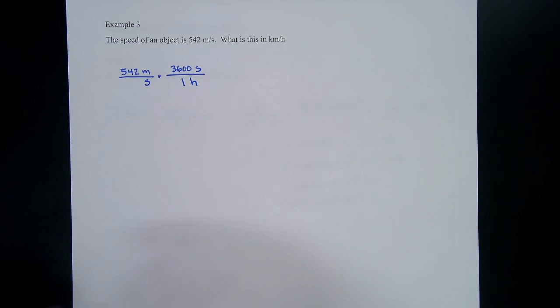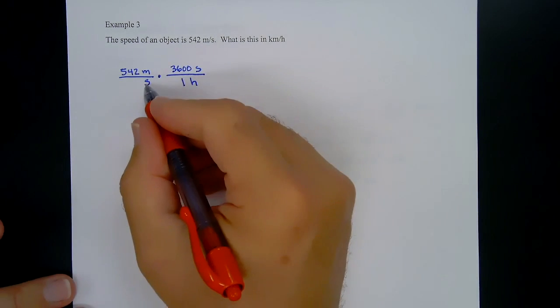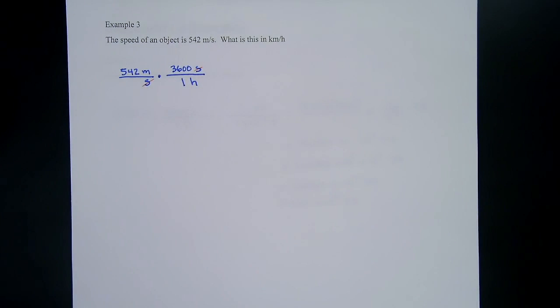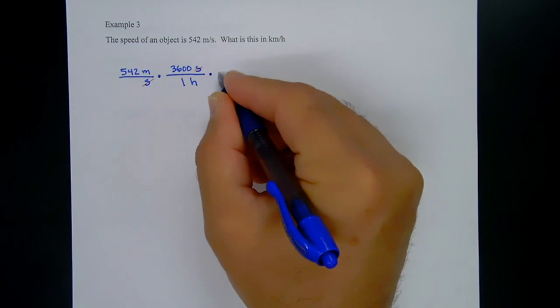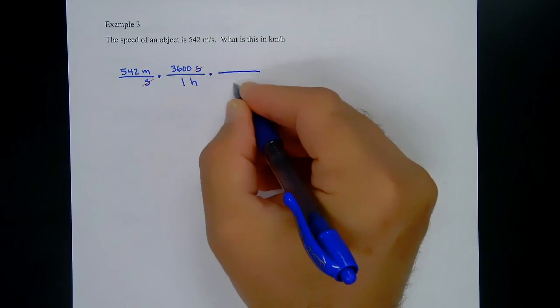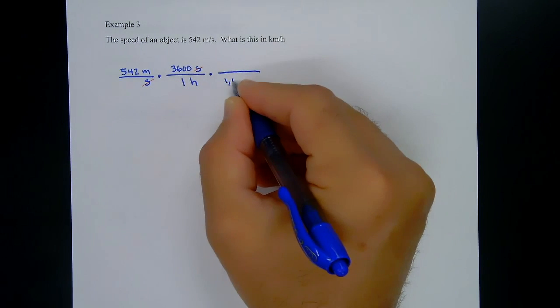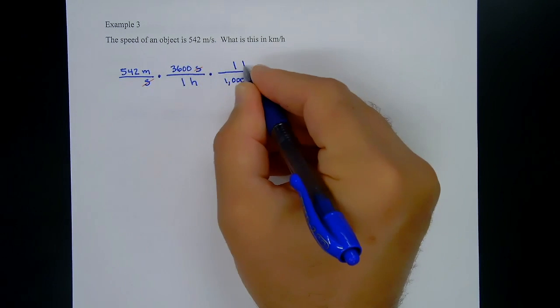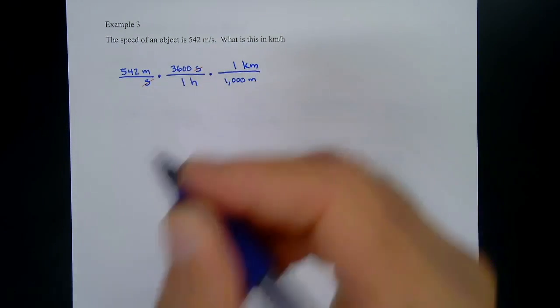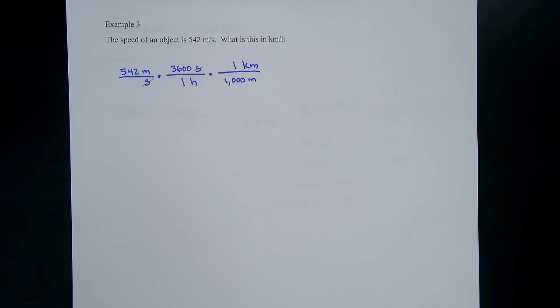Now I need to change it to kilometers. We know that 1,000 meters is 1 kilometer, from the conversion chart that I gave you today too.